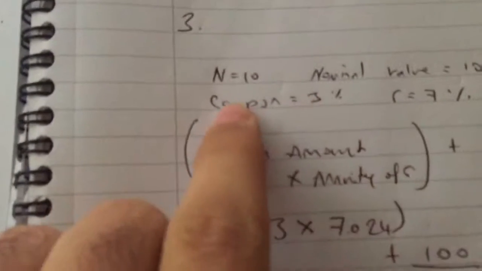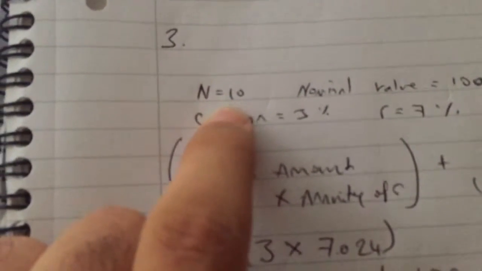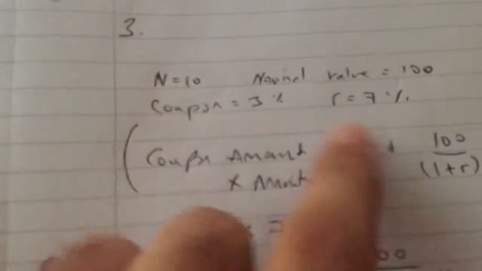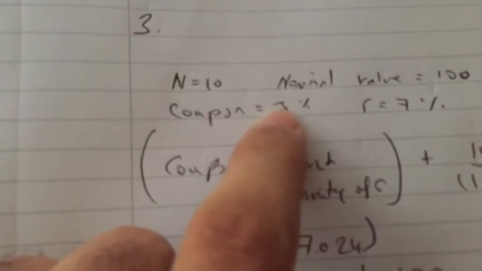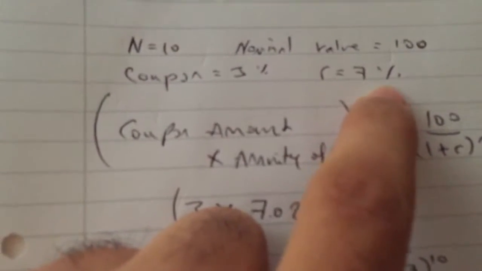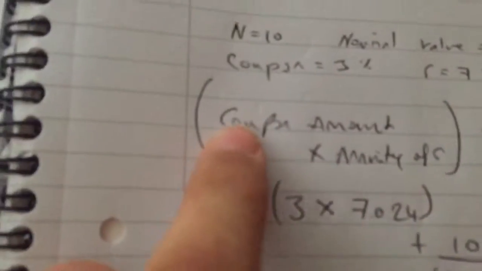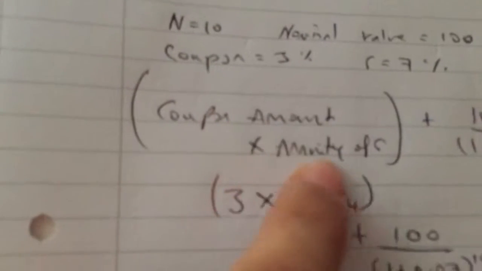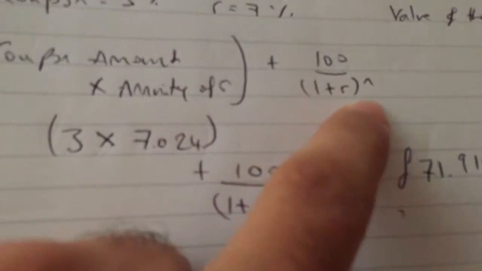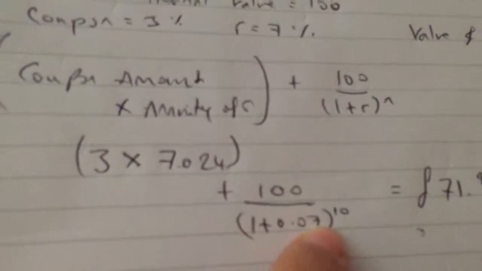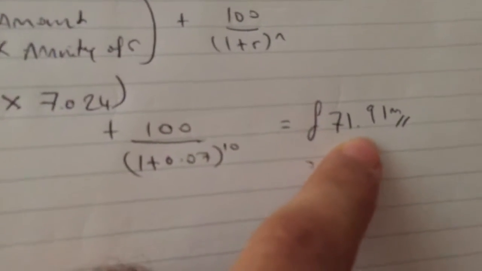So you pick up your important information: 10 years left, because it was 5 years ago but it's a 15-year bond. Nominal value is 100 million, always 100. Coupon is 3, R equals 7, because they told us the required rate is 7. Sub it into the formula: coupon amount 3 times my annuity of R, 7.024, plus 100 over 1 plus R to the power of n, 100 over 1 plus 7% to the power of 10, equals 71.91 million. And that's basically question 3 done and dusted.